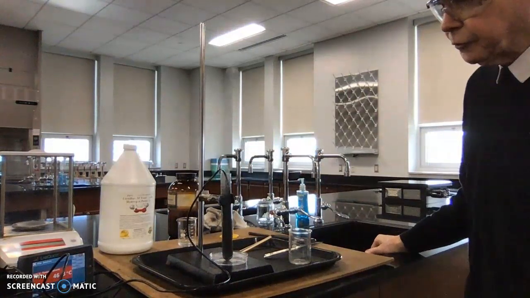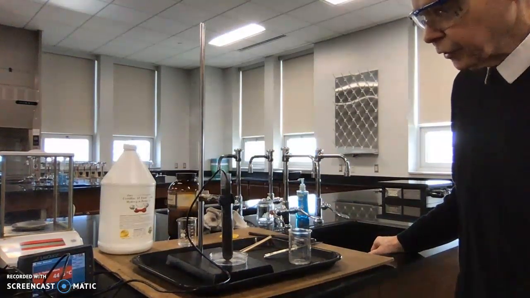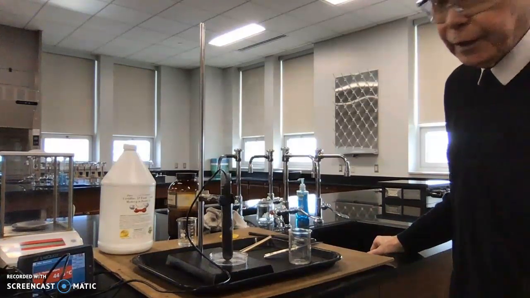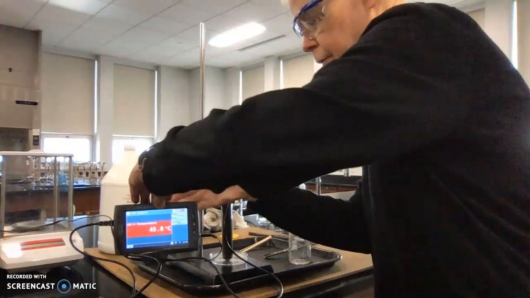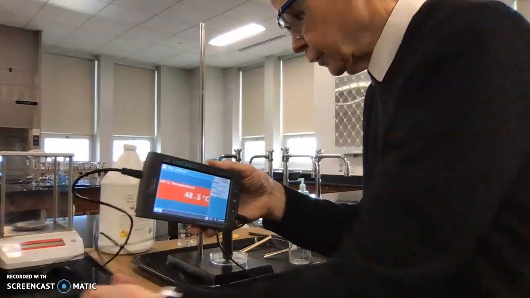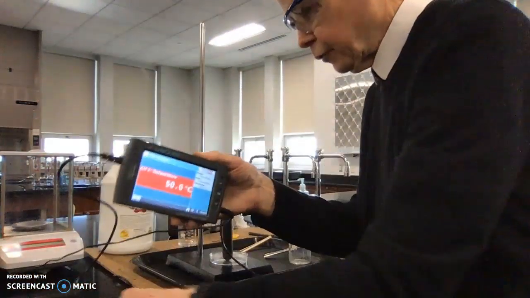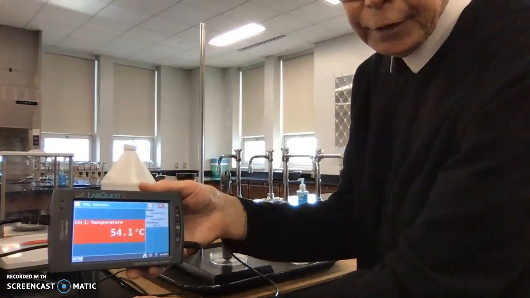The temperature probe is made of stainless steel, so it's fairly impervious to the liquid, and I'll clean it off at the end. And our temperature has gotten up a little bit. It's registering here about 46 degrees. Oh, 50 now. And it's still rising.